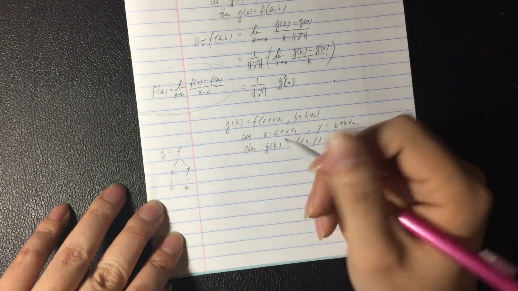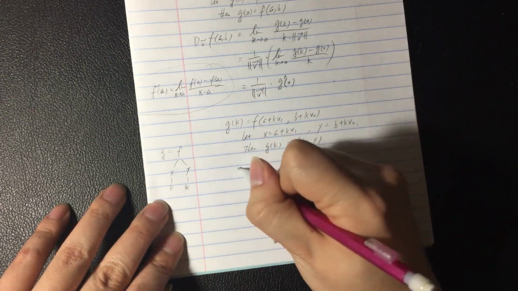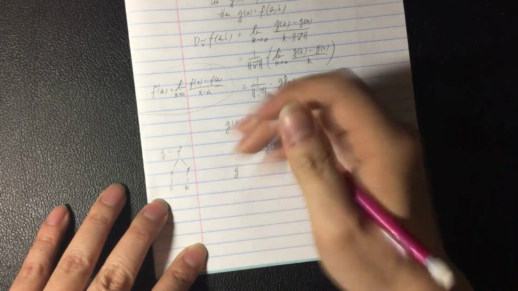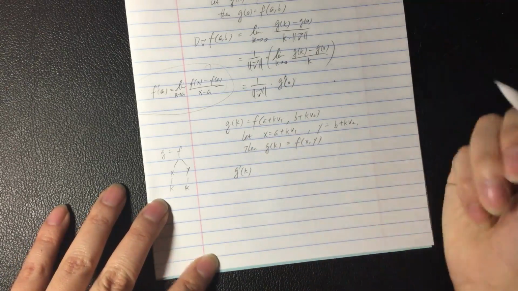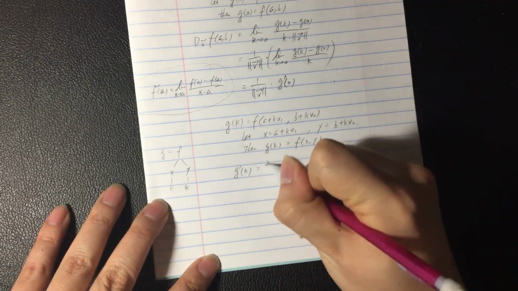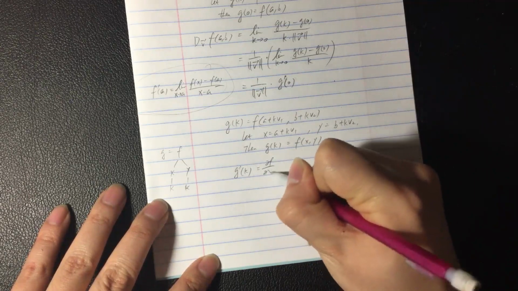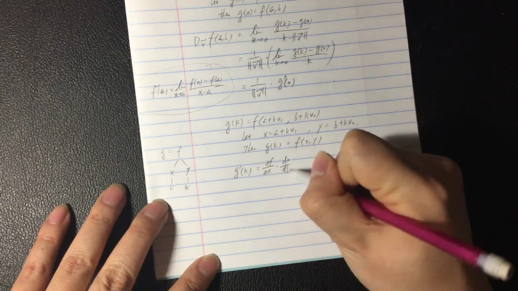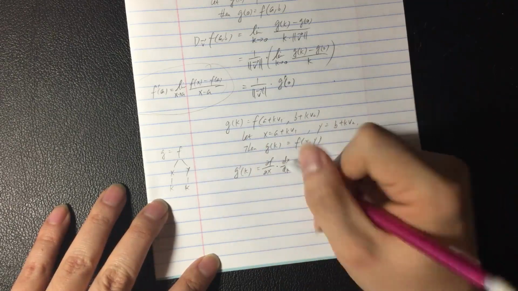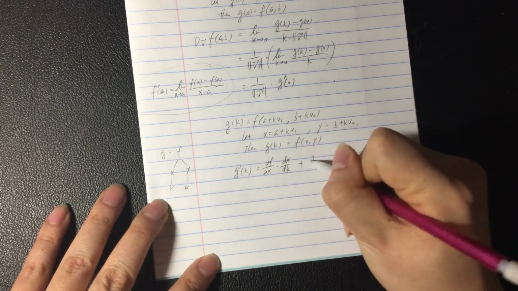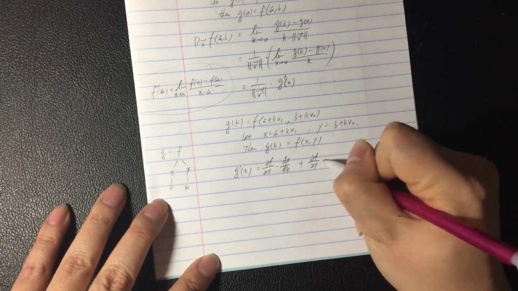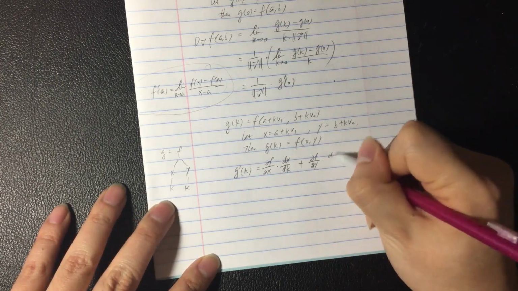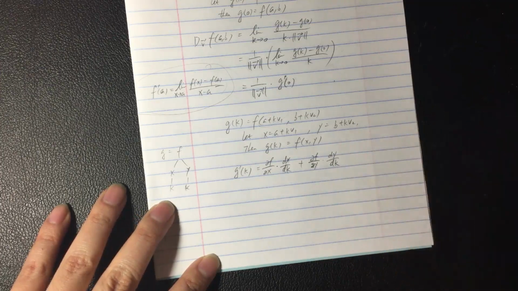Then, when we try to find g prime of k, we use the chain rule: delta f over delta x times dx over dk, plus delta f over delta y times dy over dk.